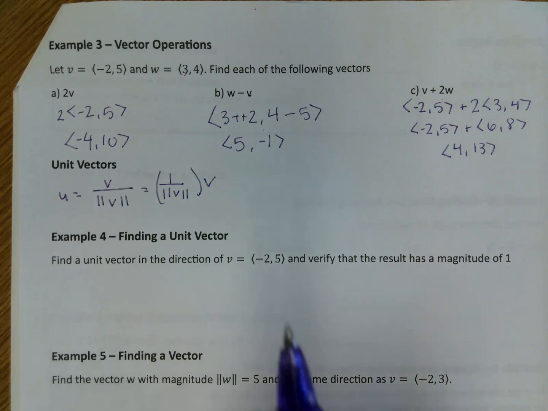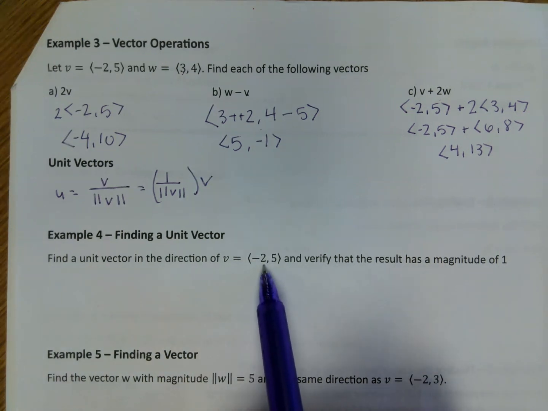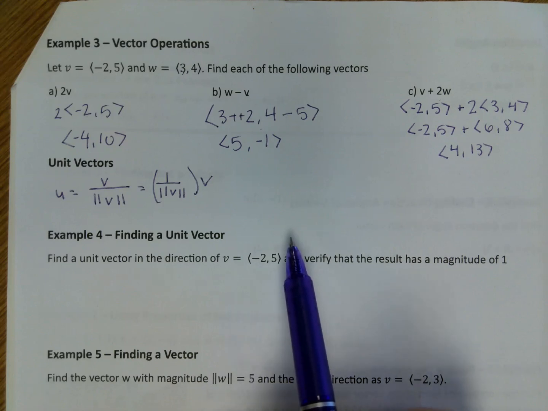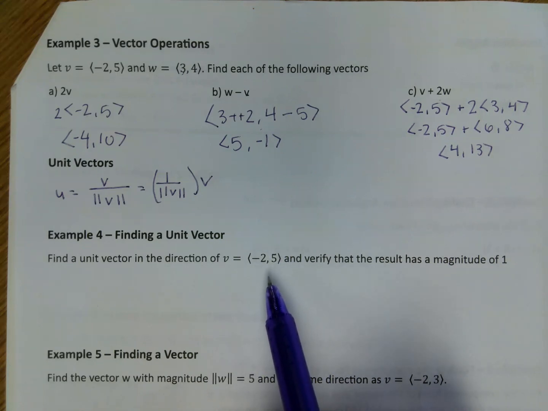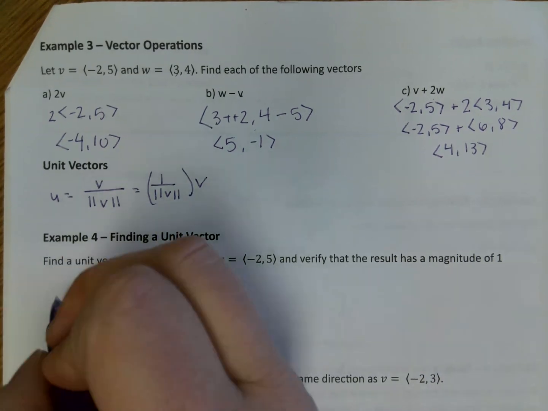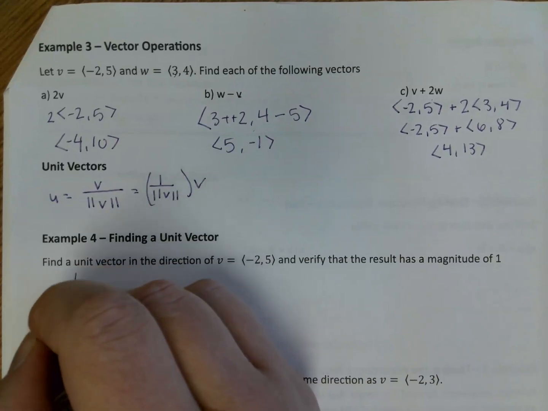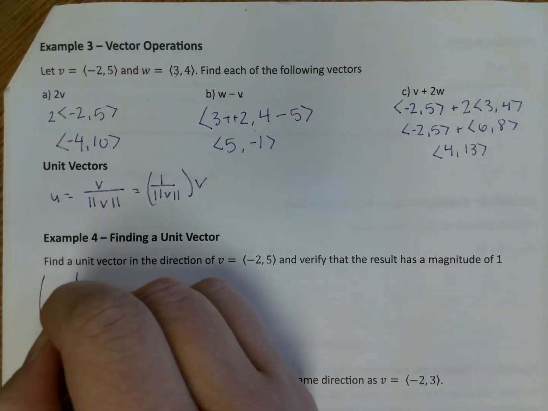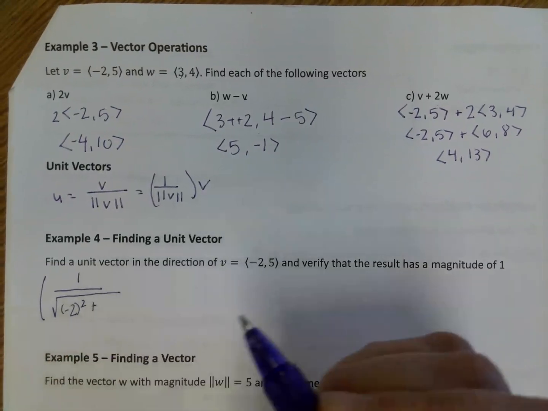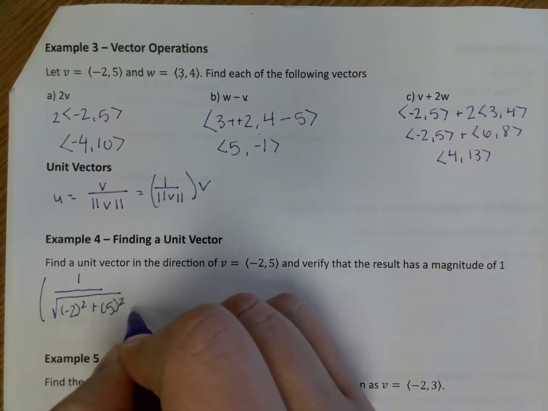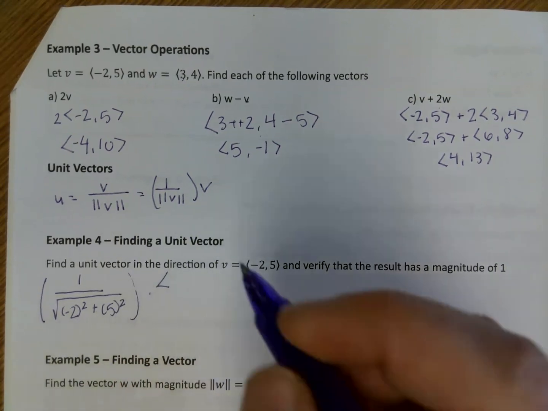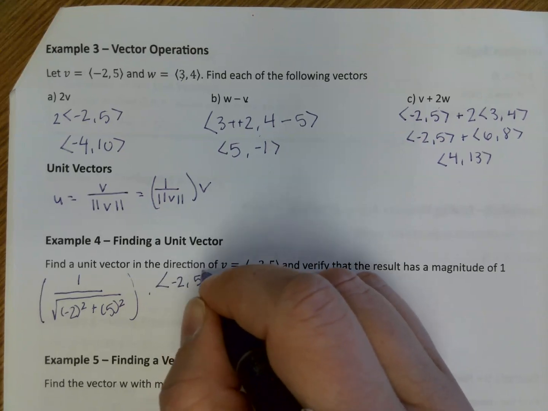So an example for our vector is already in component form. Okay, so this is our x and our y. So that's how far over you are and how far up you are when we're talking about this vector. So when I'm writing this out, it's sometimes easier to see in this component form. Our magnitude is 1 over the square root of our x squared, so -2 squared plus our 5 squared. That is our magnitude, this part right here, times our actual vector, -2, 5.